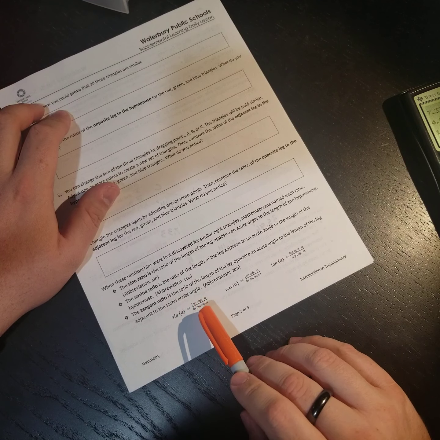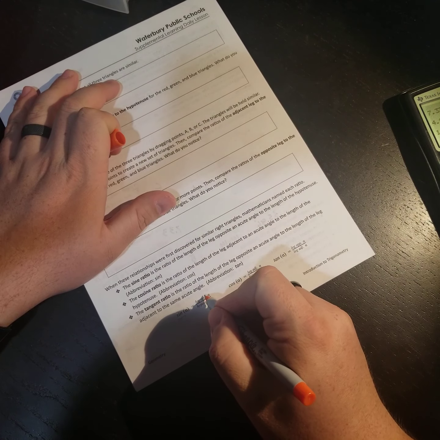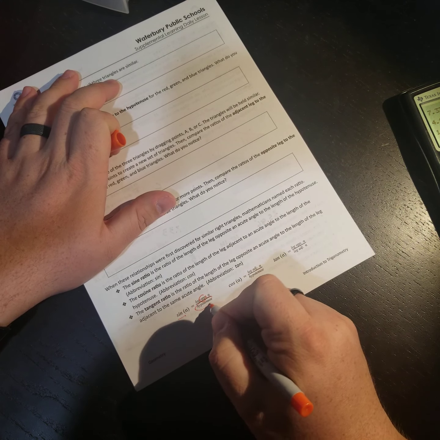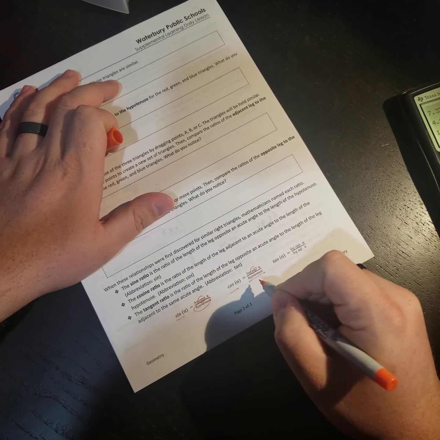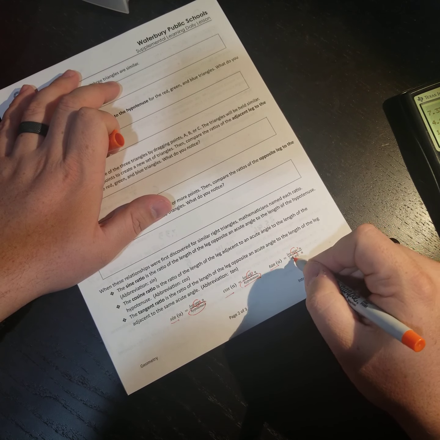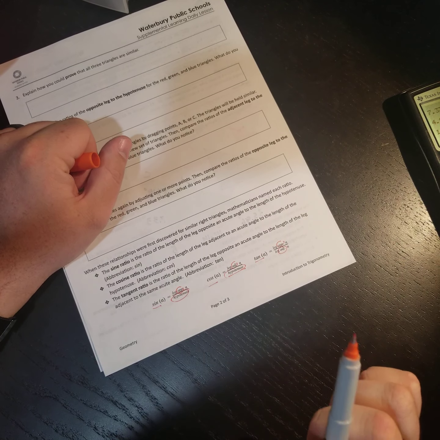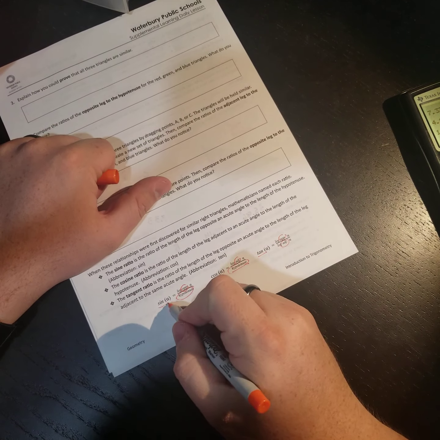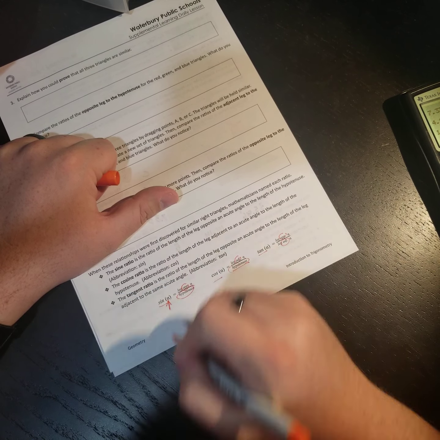Sine is opposite over hypotenuse. You can see it right here. Sine, opposite over hypotenuse. Cosine, adjacent over hypotenuse. Tangent, opposite over adjacent. Now, one thing that I'm intentionally leaving out, that. What is that?